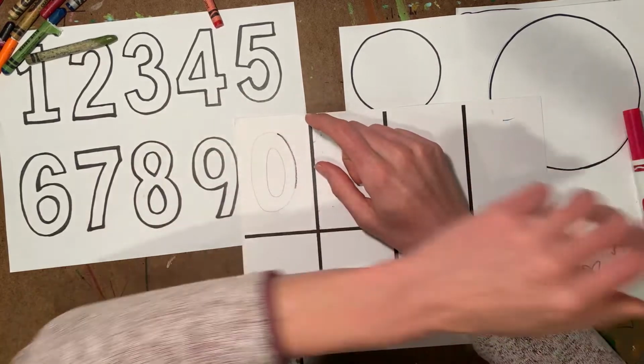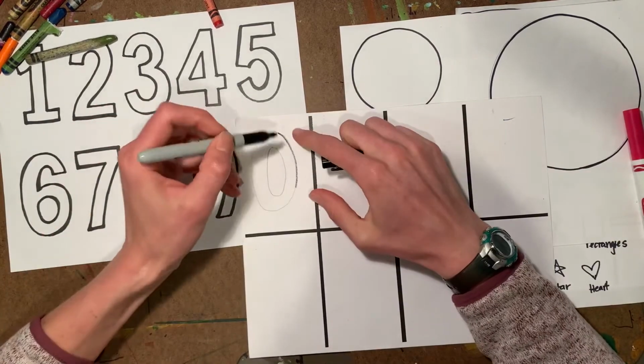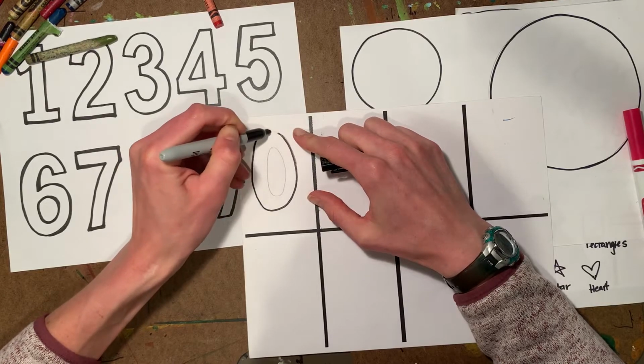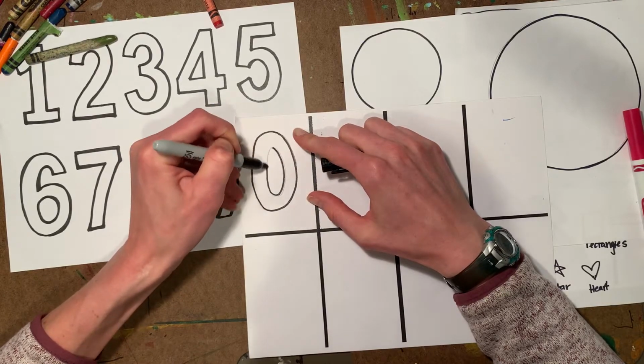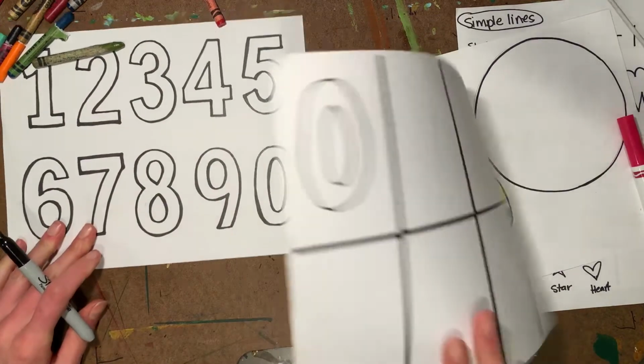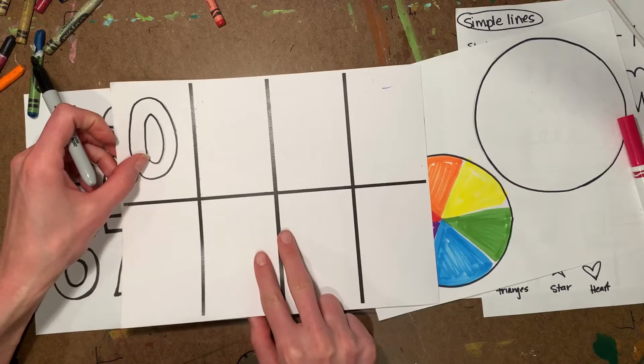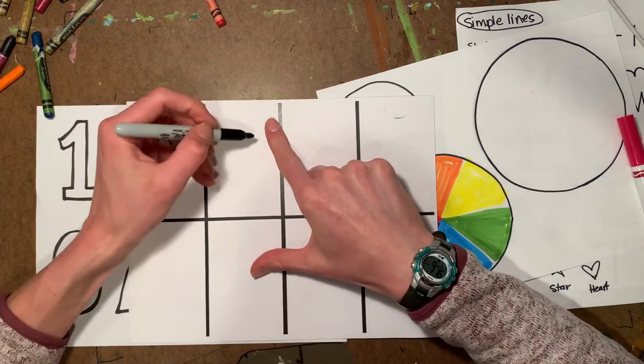Oh, that Sharpie's getting really dried up. Whatever the student feels more comfortable with, I usually let them do. Sometimes I make it a requirement to draw freehand, but sometimes I let students trace or cut.